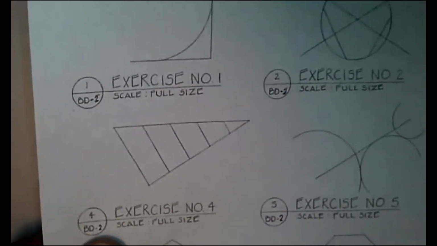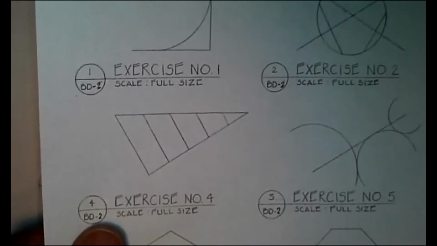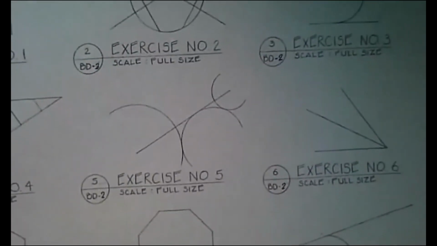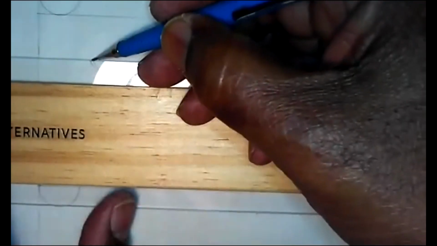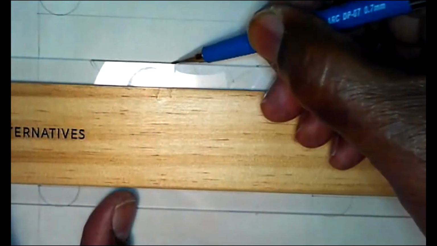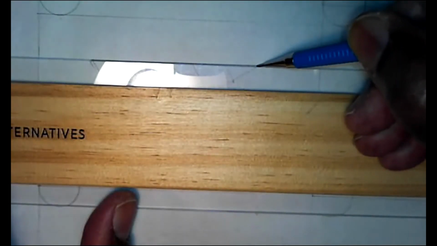And of course, again, we're following the sample drawing, and we are secondary lining these lines. Cool. That's all that we're doing.